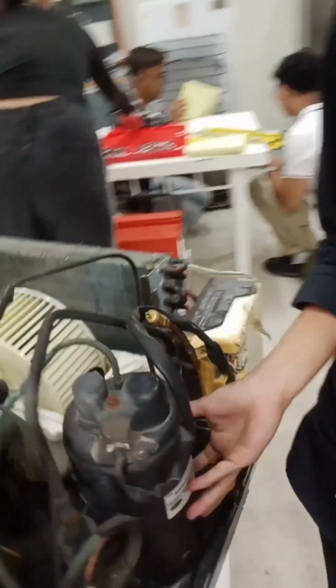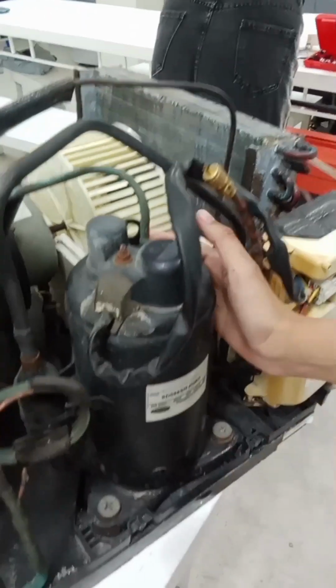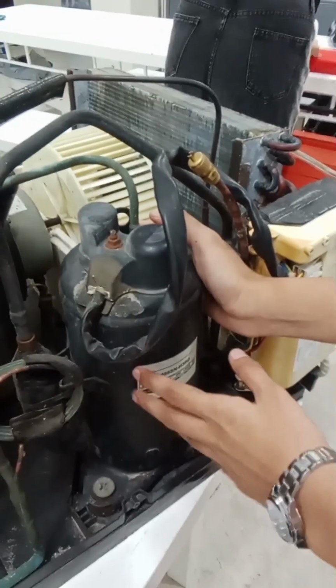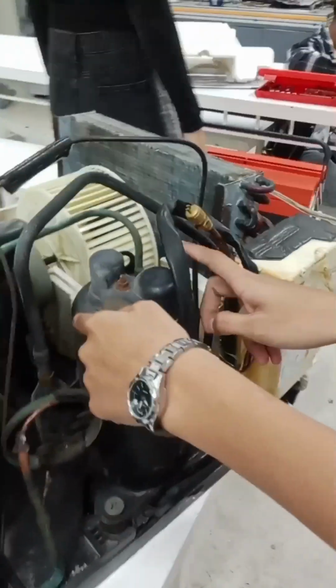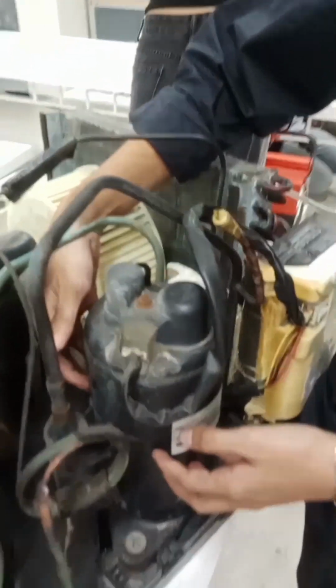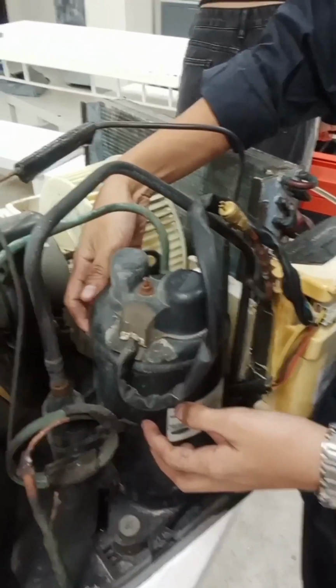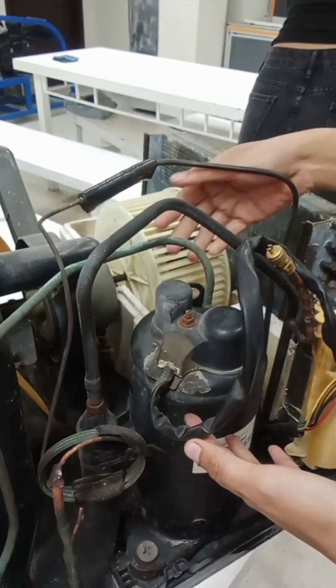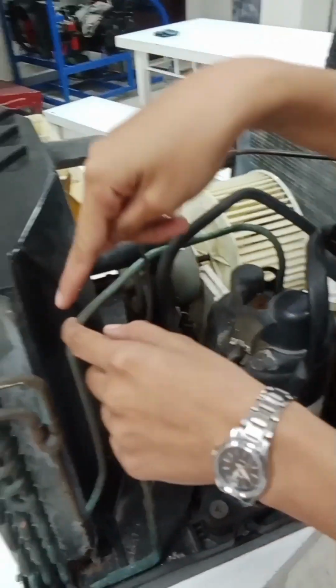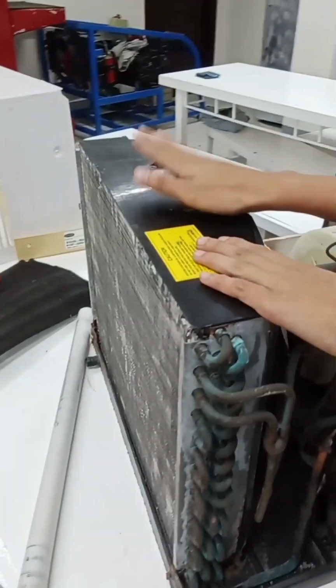So the first one is the compressor. The compressor compresses the refrigerant, increasing its pressure and temperature. This allows the refrigerant to release heat to the outside air. The compressor is the heart of the air conditioning system and is responsible for circulating the refrigerant through the system. After that, it goes through the condenser.